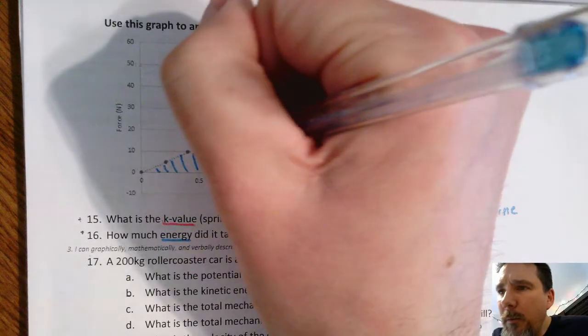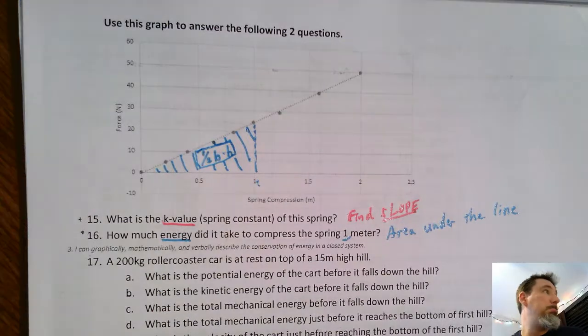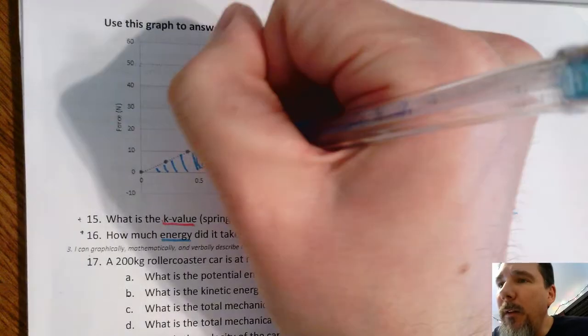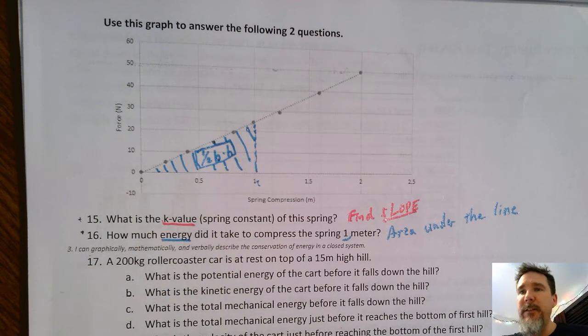So a little box to make it somewhat more clear. 1/2 base times height. It's the area of a triangle. All right. So if that's not clear, let me know. I will clarify that for you. So you find the area. That'll tell you how much energy is in that spring if you stretch it or compress it 1 meter.